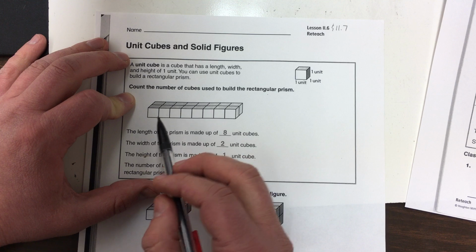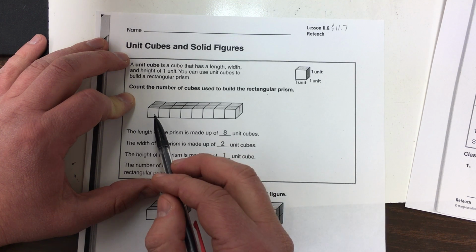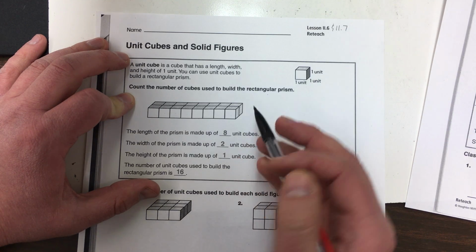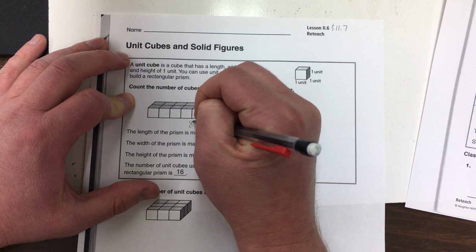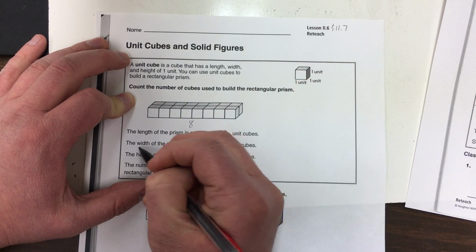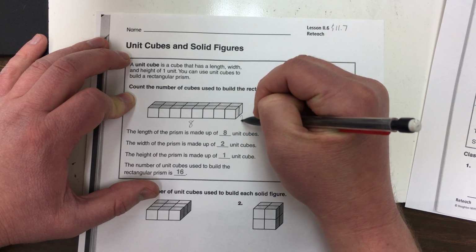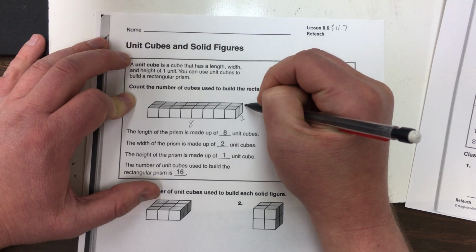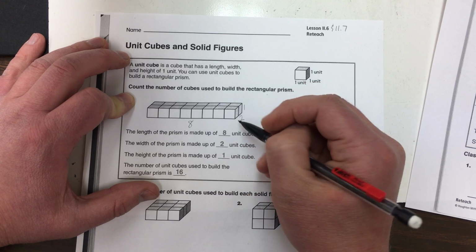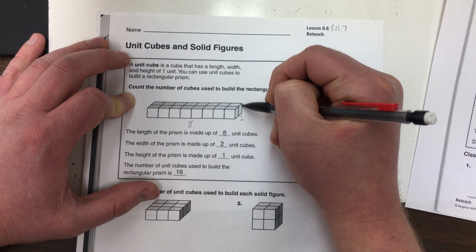So this has, see, the length is 1, 2, 3, 4, 5, 6, 7, 8. Okay, so it's 8 by, let's see, the width is 2 and the height is 1. Okay, so it's 8 units by 2 units by 1 unit.